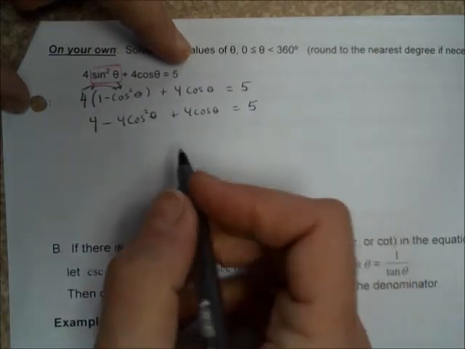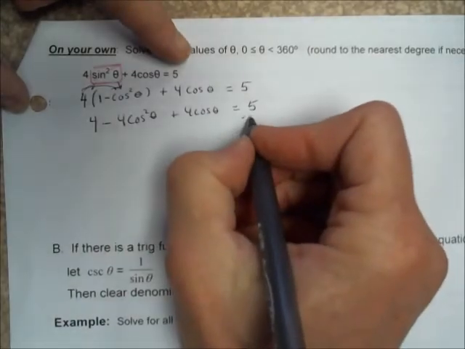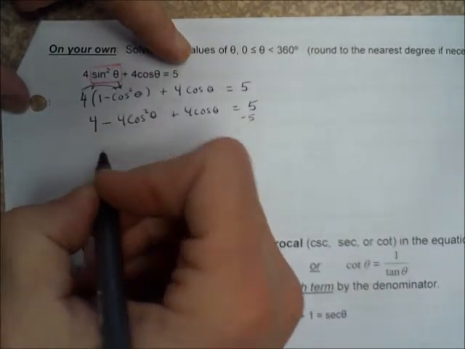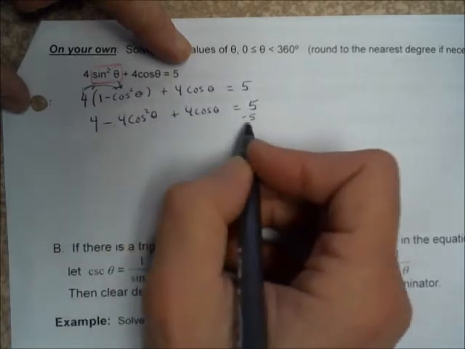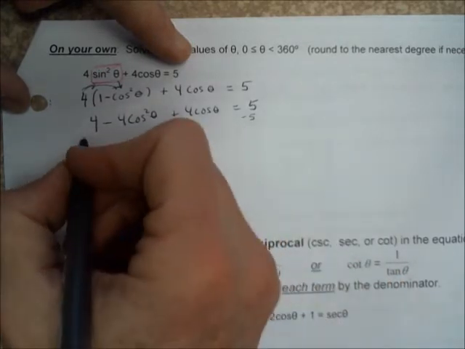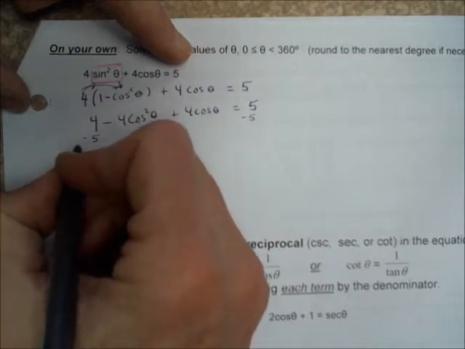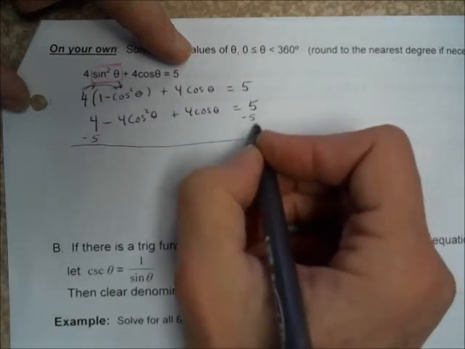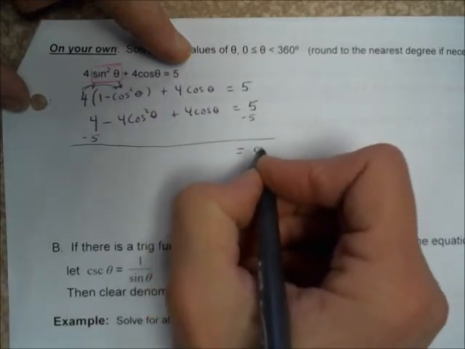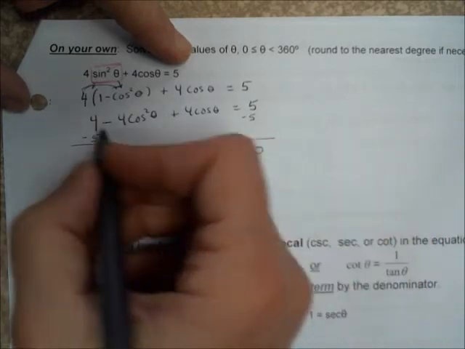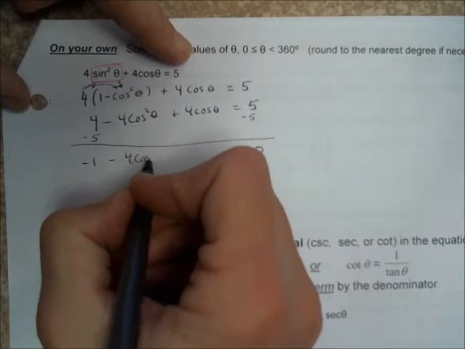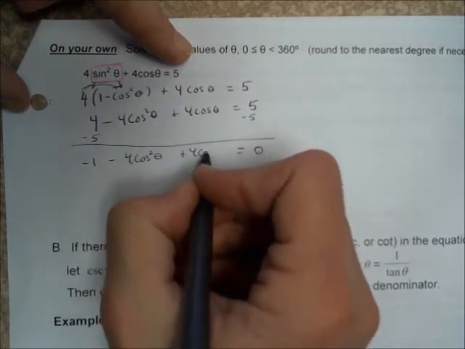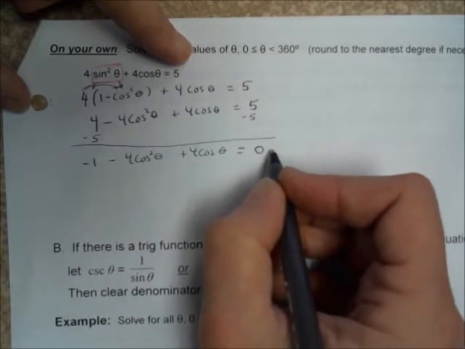The next thing we're going to do is subtract 5 from each side because it has to be equal to 0. Or if you wanted to call this 4 minus 4x squared plus 4x is equal to 5, you can. But we need to subtract 5 from each side of the equation so this can be equal to 0. You have to have it equal to 0 before you solve these things. 4 minus 5 is negative 1 minus 4 cosine squared theta plus 4 cosine theta equals 0.